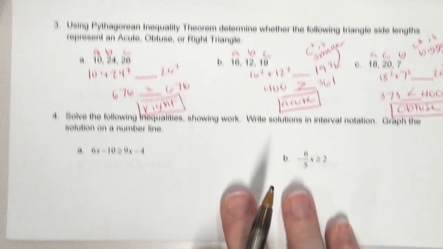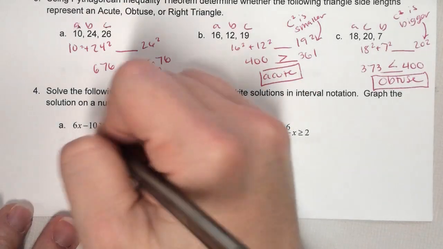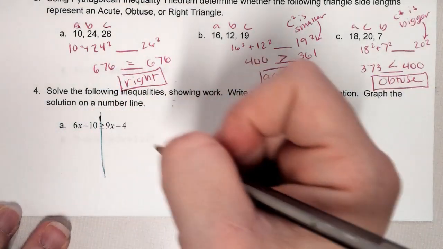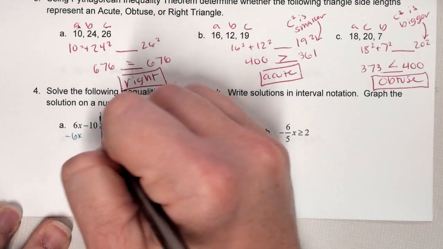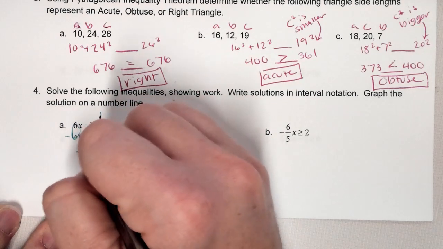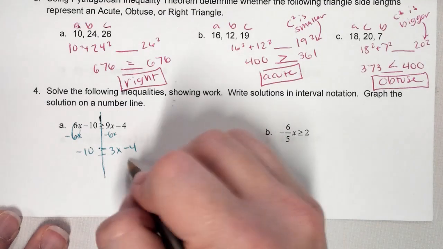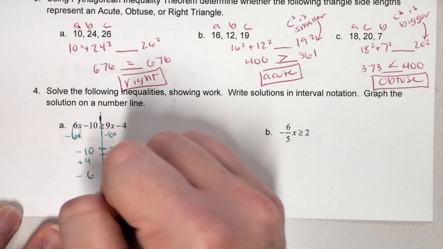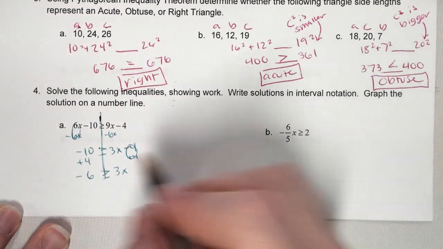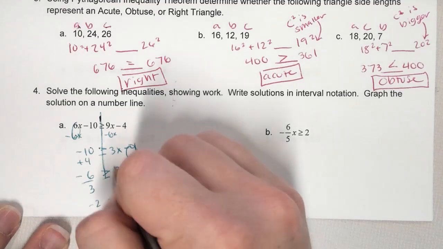Okay, looking at number 4. It says solve the following inequality showing work, and then also interval notation and graphing the number line. So we're going to solve it first. I always like to move my smallest variable first when I have variables on both sides. So minus 6x minus 6x, so I have negative 10 is greater than or equal to 3x minus 4, plus 4 plus 4. And that leaves me with negative 6 is greater than or equal to 3x. Divide by 3, and I get negative 2 is greater than or equal to x.